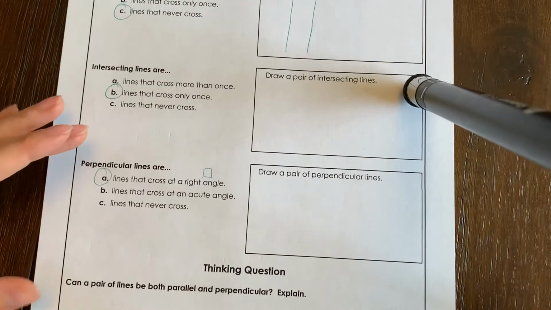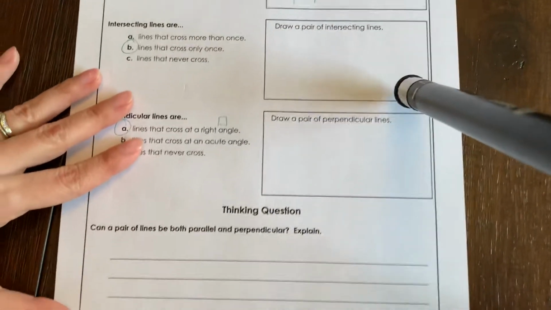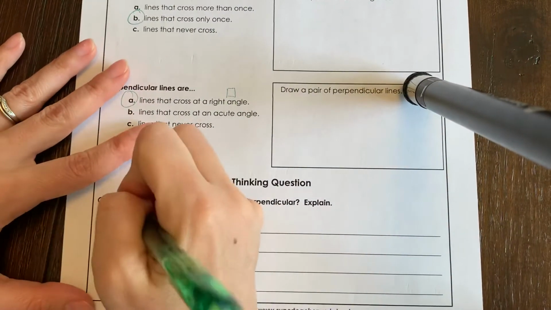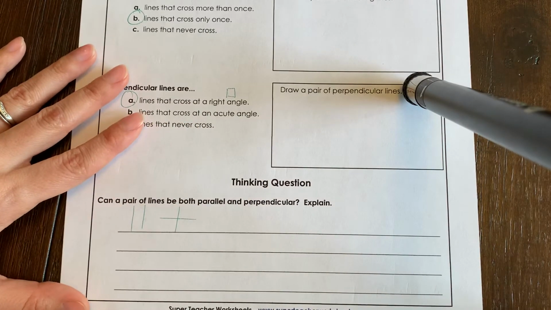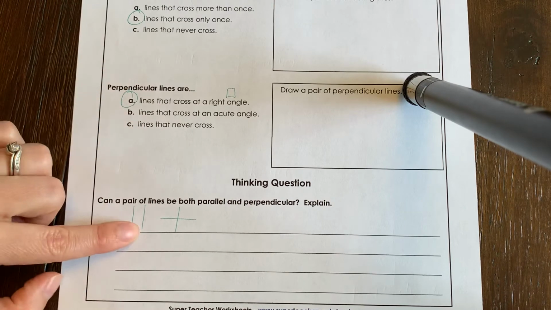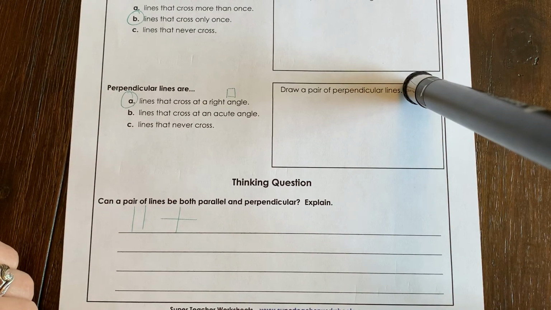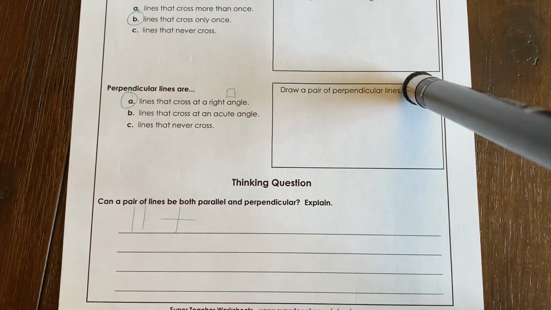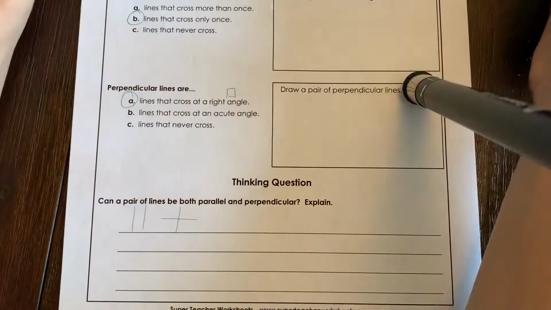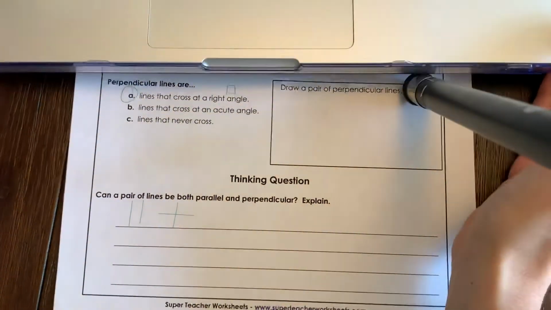All right, so then you're going to ask, can a pair of lines be both parallel and perpendicular? Can a pair of lines be this and this at the same time? Can they be like that at the same time? There is no wrong answer. You can have yes and no be the correct answer here. If you tell me the right reason, you win.